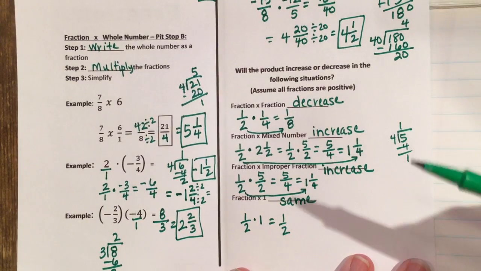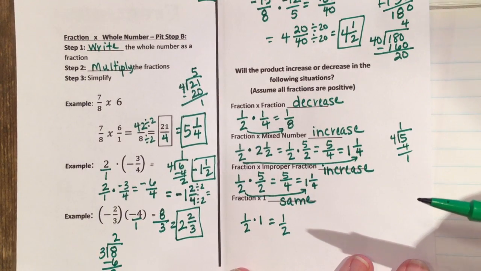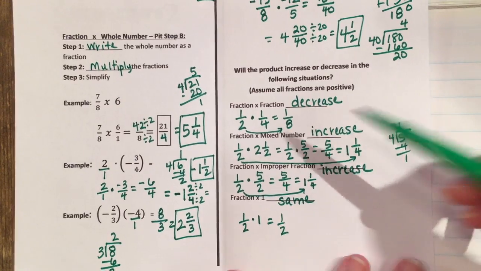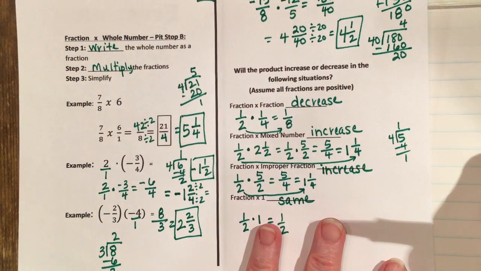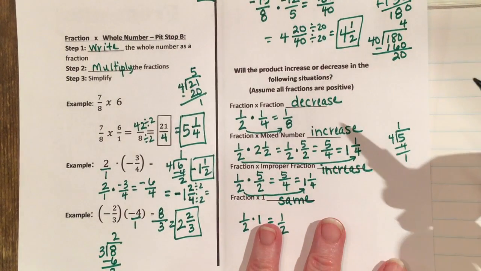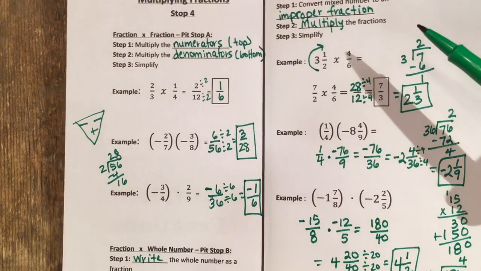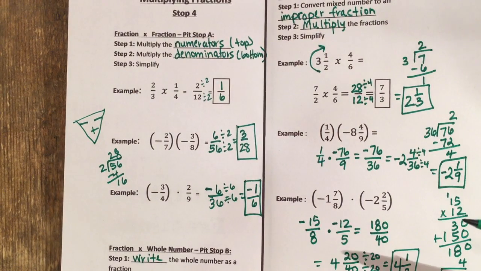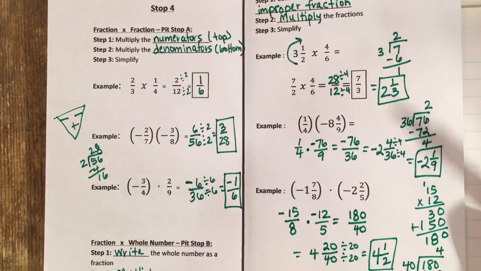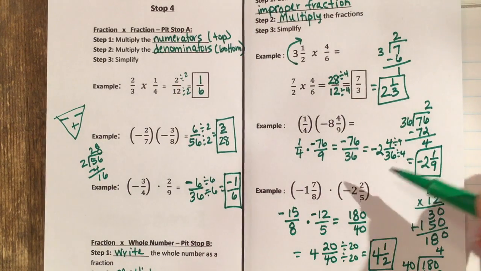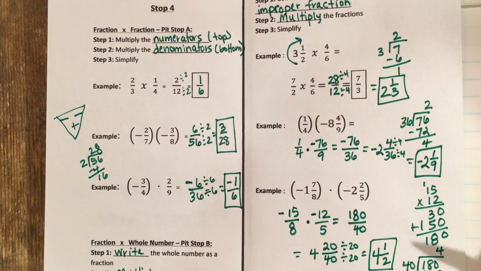You may see a question about one of these. And again, if you've forgotten, then just pick an example and try it and see what you get in order to answer the question. Otherwise, when you're multiplying with mixed numbers, just make them improper first. And then, as always, don't forget to simplify. Be careful with positive and negatives, and that's about all.